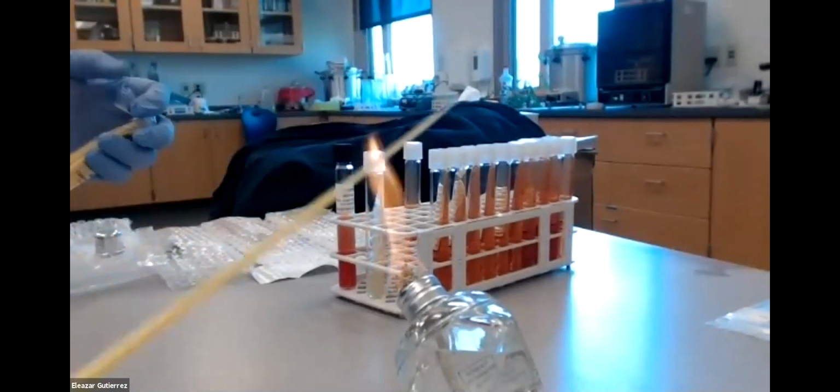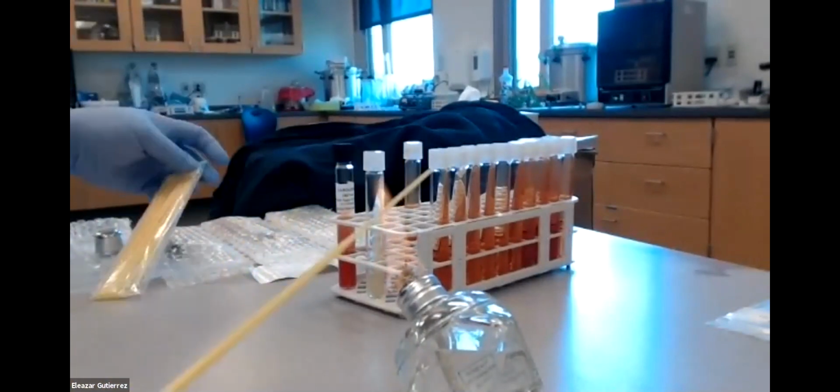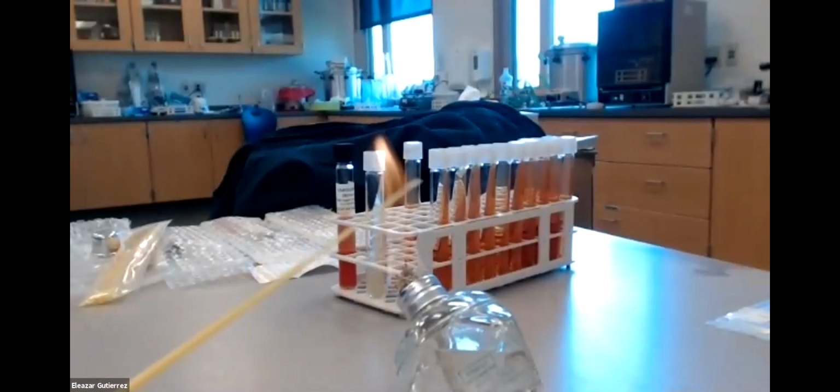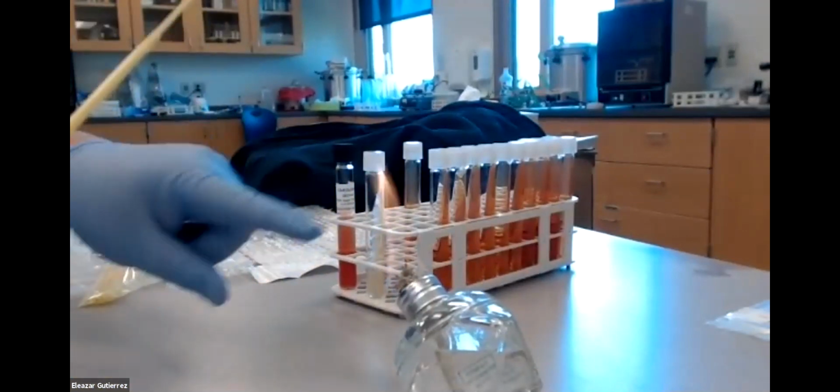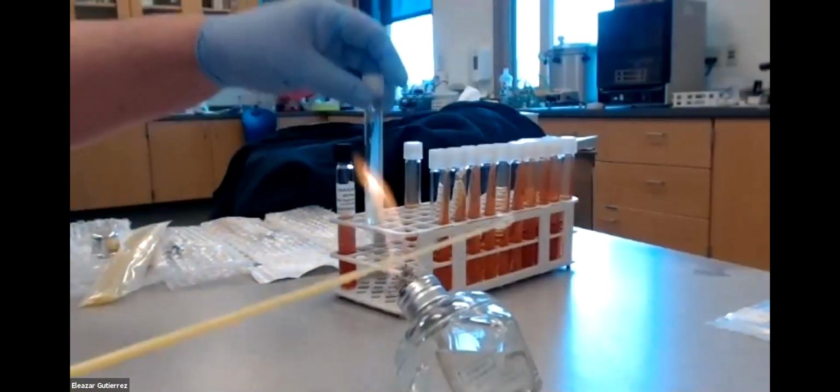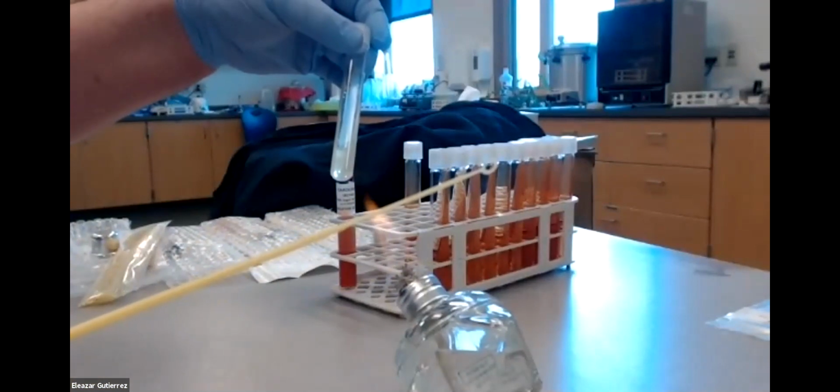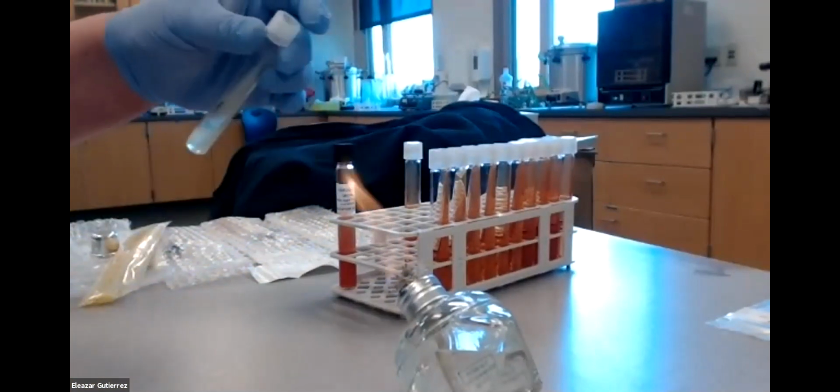Okay. I'm not flaming this. It happens to be in front of my fire, but I'm not flaming it. Okay. Don't do that, or you'll melt it. The reason I have this guy here is because there's my E. coli, and that needs to be flamed.